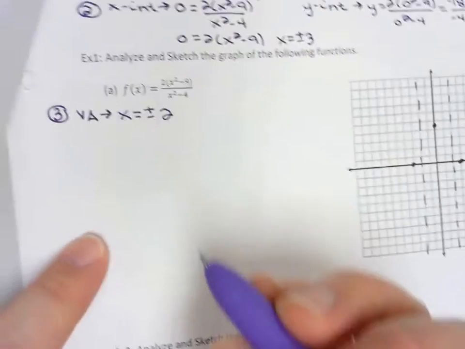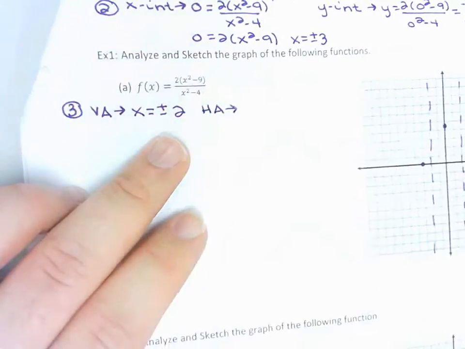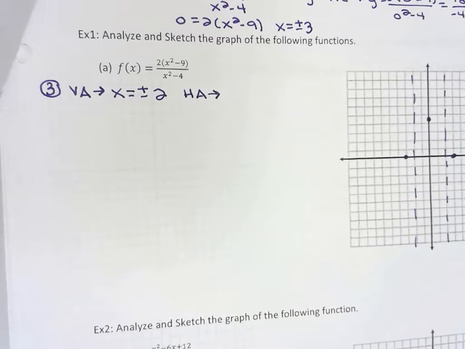My horizontal asymptotes, you can look at the limit. You can take the limit as x goes to infinity and divide by the highest exponent in the denominator, or use the shortcuts we talked about yesterday. Look at your degree. The degree of the top and the degree of the bottom are the same.